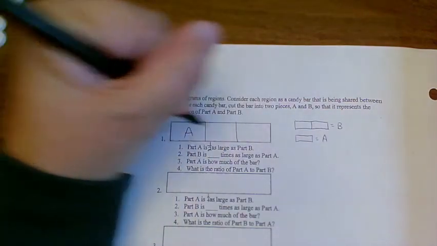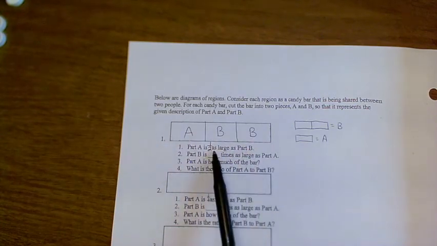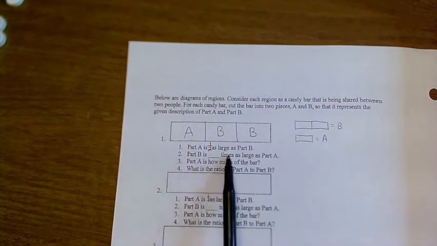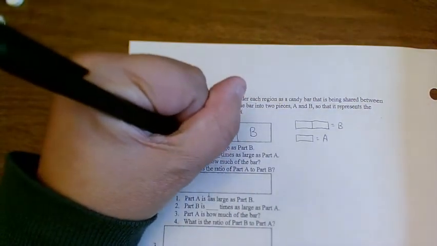So this part is the A part, and here is the B part. So A is this 1 piece compared to B is 2 pieces. It's half the size. So then B is how many times as large as A? So it is 2 pieces for every 1 piece. So it would be twice as large.